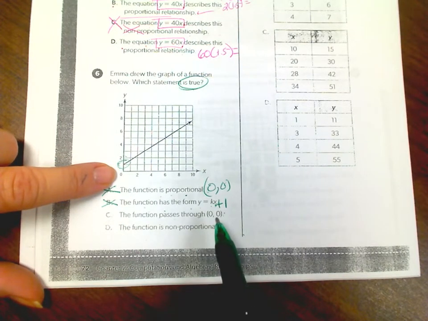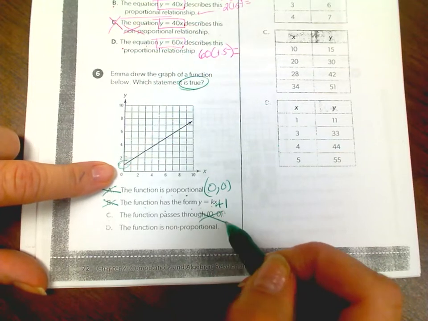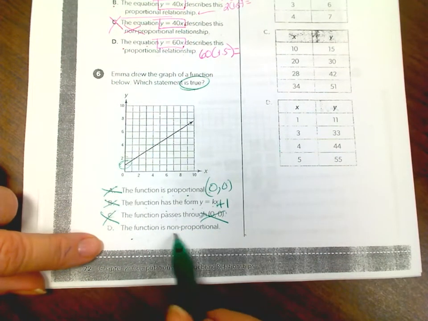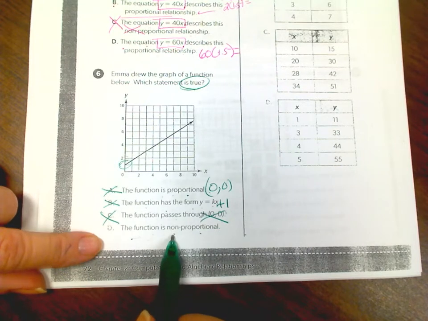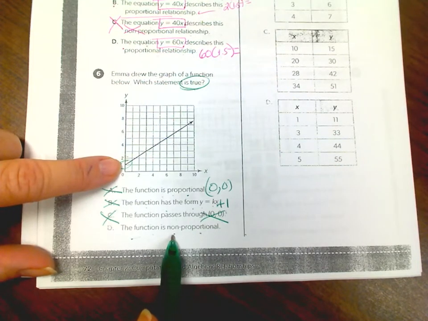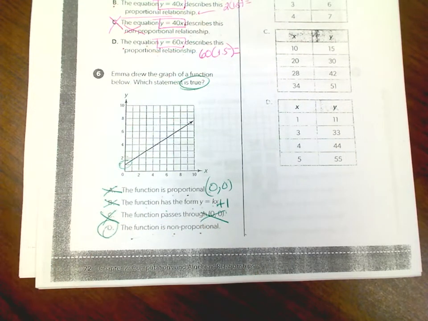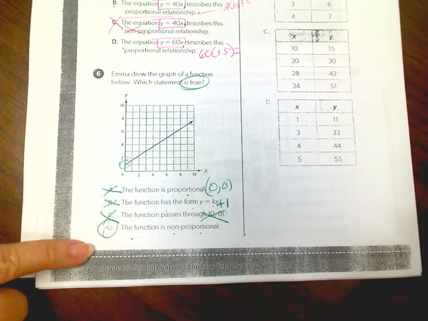That one is not correct, so it's false. D, the function is non-proportional. Because it starts at 1, it is not proportional. So that one is true. This is non-proportional.